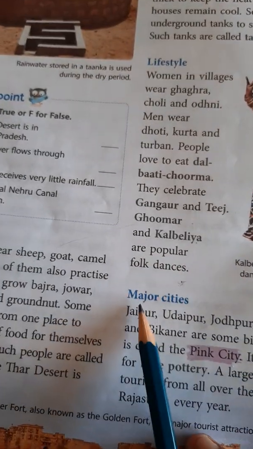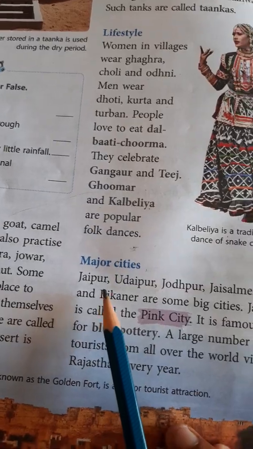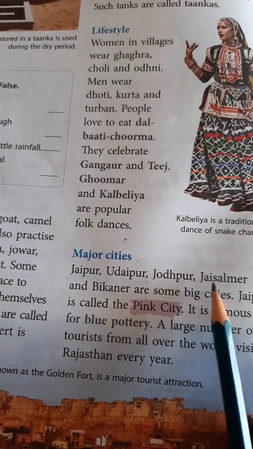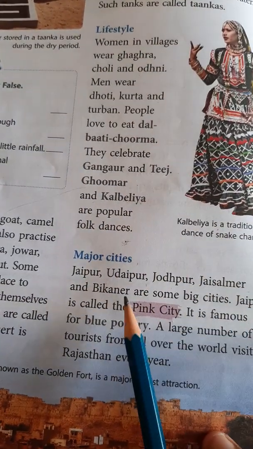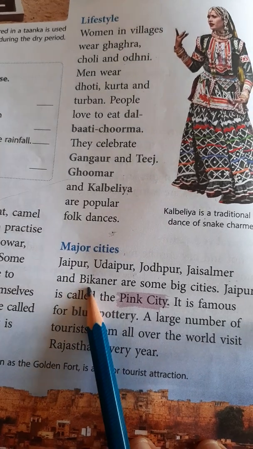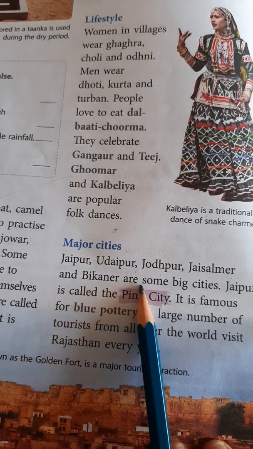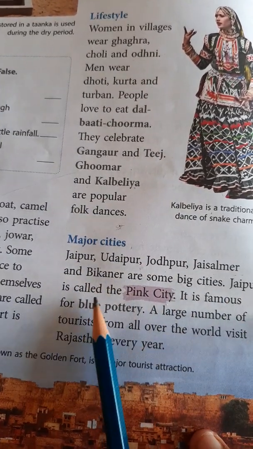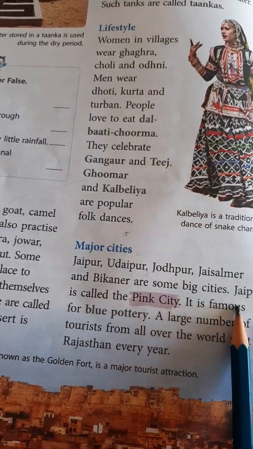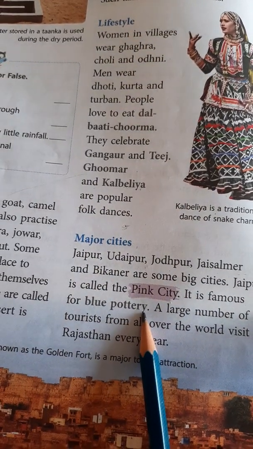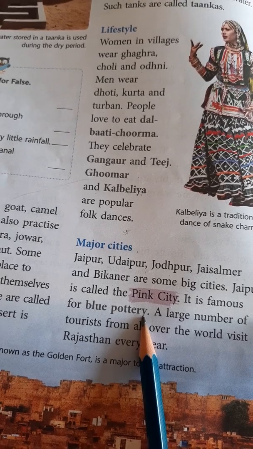Next, major cities: Jaipur, Udaipur, Jodhpur, Jaisalmer and Bikaner are some big cities. Jaipur is called the Pink City. It is famous for blue pottery.